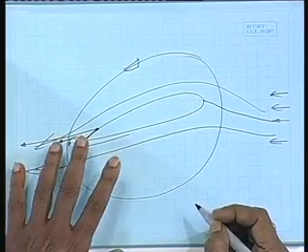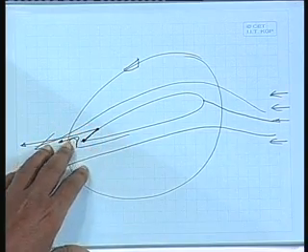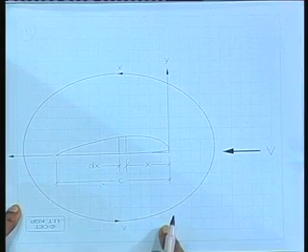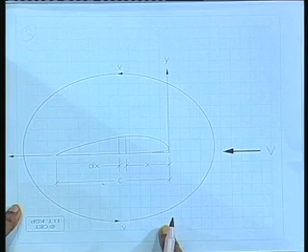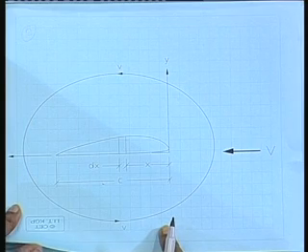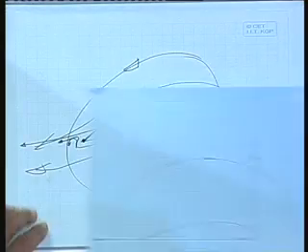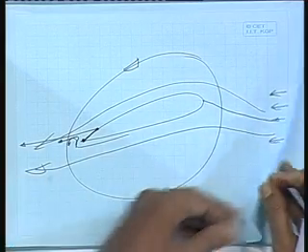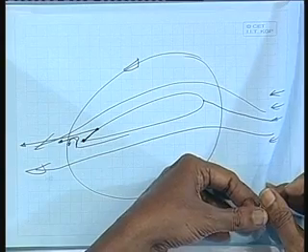Do you understand? So, therefore, now you get a flow around an aerofoil as shown here. Can you see this? Yeah. Okay. So, this is how the circulation is being imposed on the aerofoil.